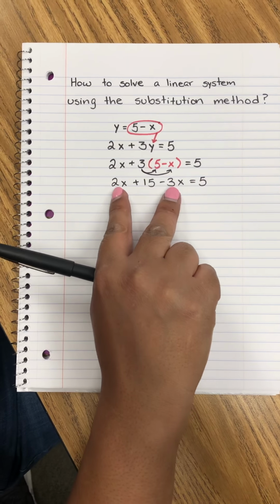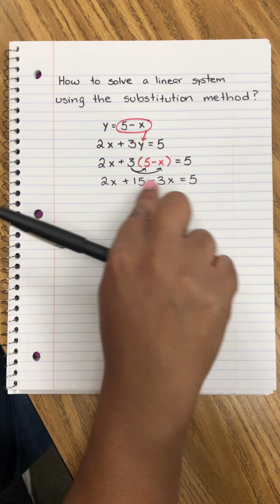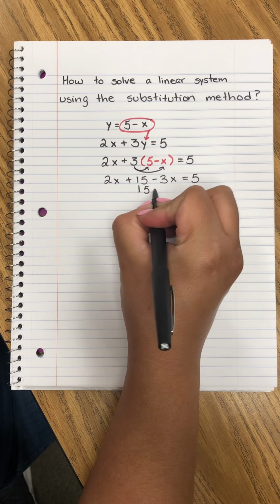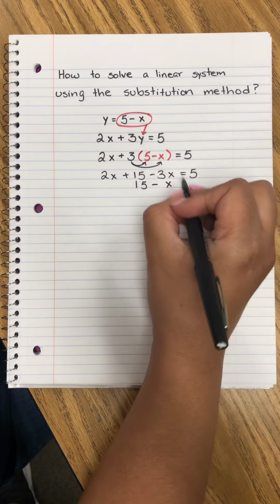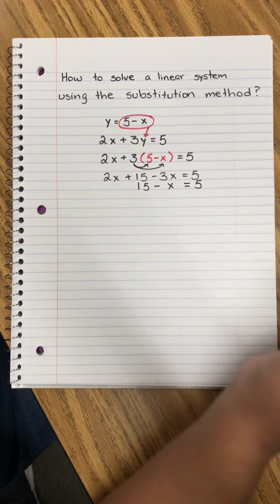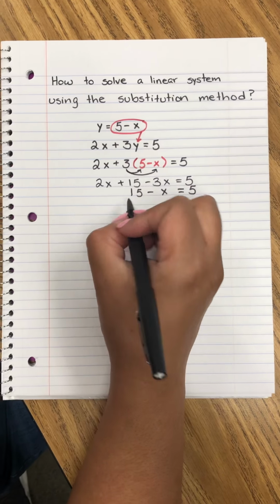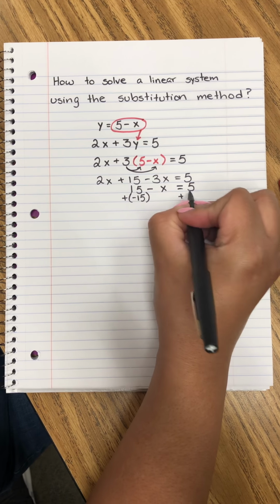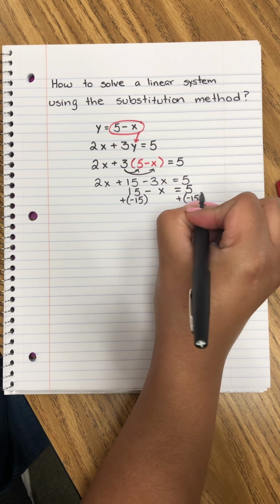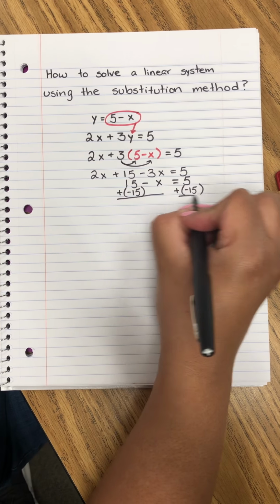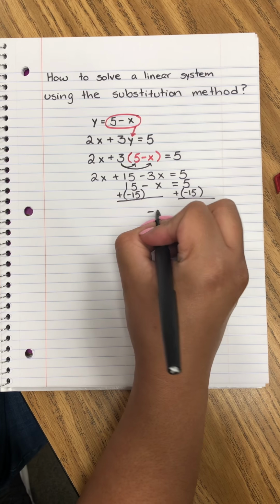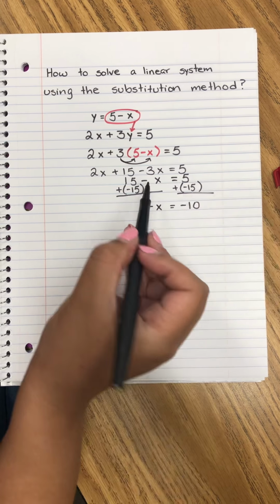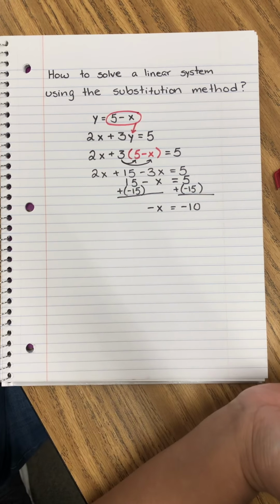Since I have two terms that are alike, one's positive, one's negative, I can make some zero pairs. So I'm left with 15 minus x equal to 5. I want to get the x by itself, so I'm going to add negative 15 units to both sides. So negative x equals negative 10. Yes, I had to bring down the negative with me.